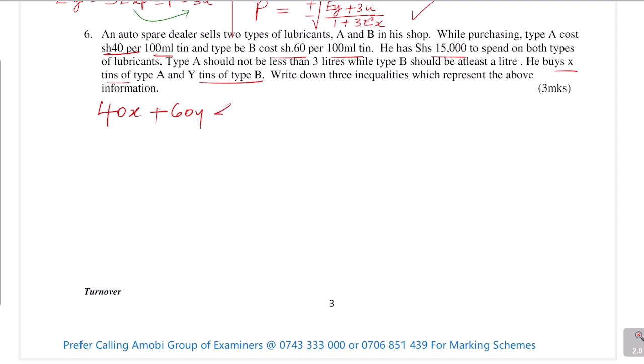So that is less than or equal to 15,000. He cannot spend whatever he doesn't have. So you can simplify this inequality by dividing all through by 20. When you divide each term by 20, you get 2x plus 3y less than or equal to 750. That is the simplified inequality.